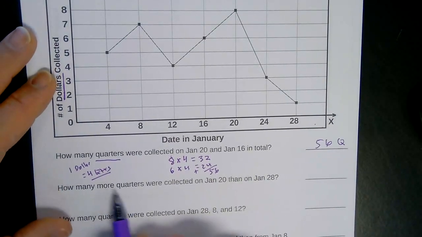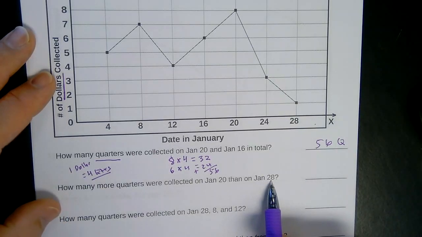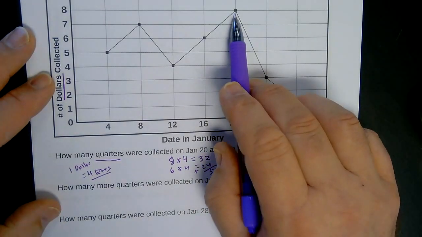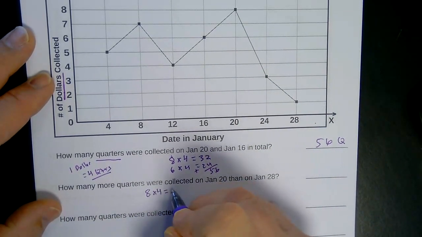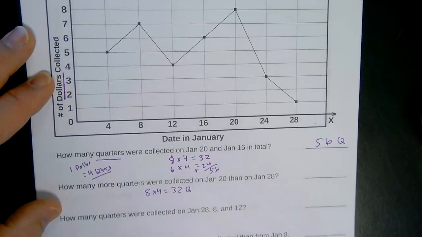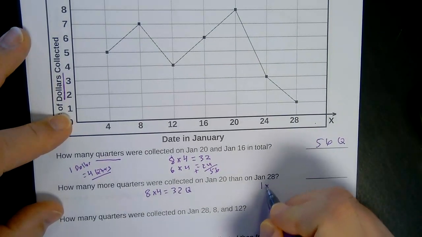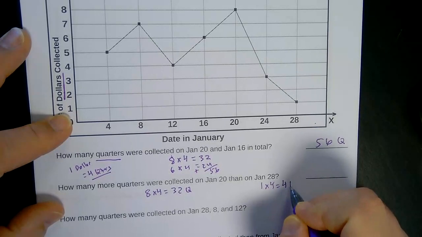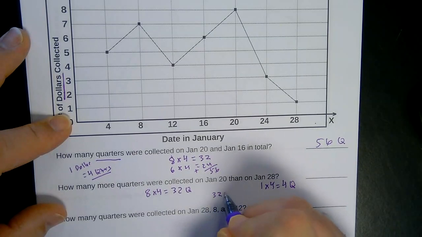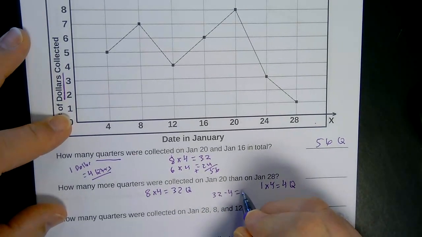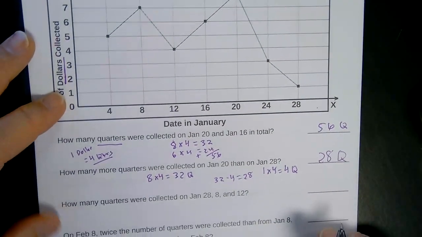Alright, next question. How many more quarters were collected on January 20th than on January 28th? So let's go to January 20th. I have $8. 8 times 4 equals 32 quarters on that particular day. Then on the 28th, $1 times 4 gives me 4 quarters. So how many more were collected? That's just going to be 32 minus 4, and that gives you 28. So 28 quarters were collected, more collected.